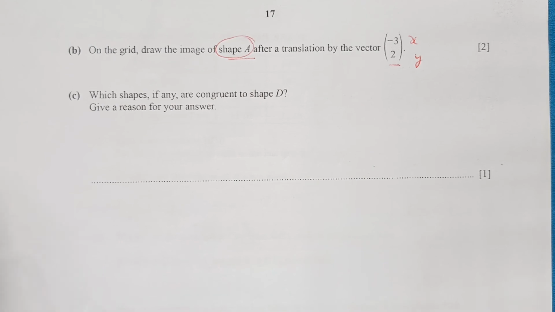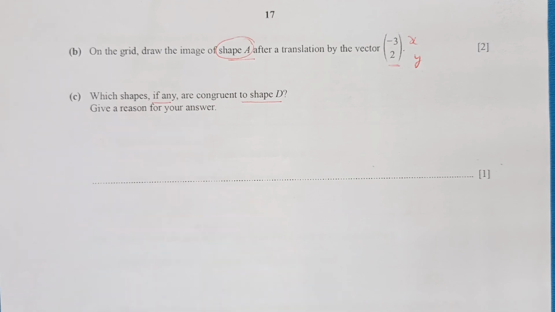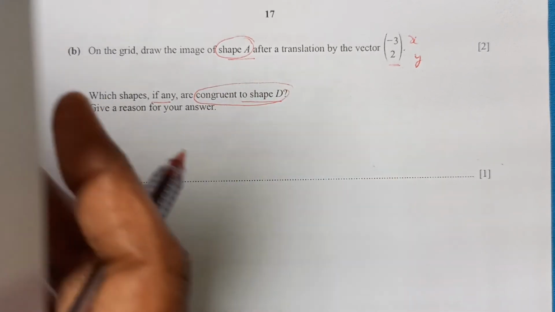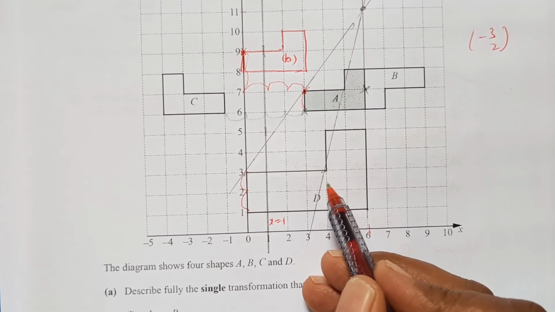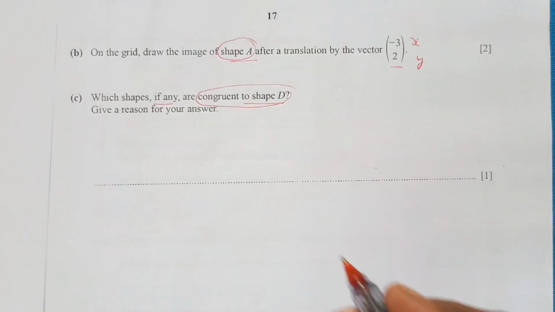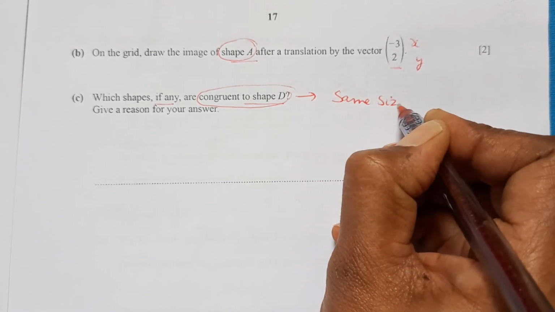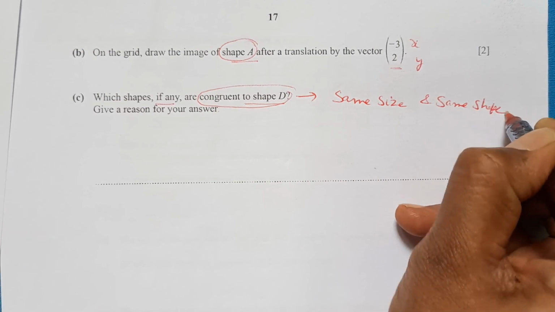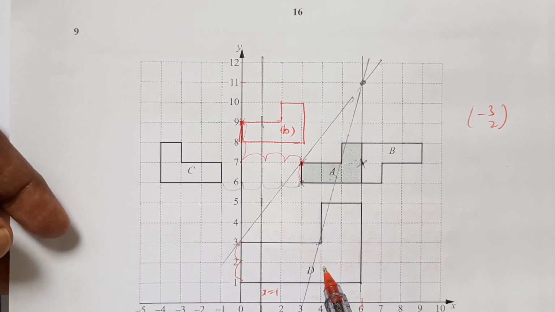Part C. Which shape, if any, are congruent to shape D? Give your answer. Give a reason for your answer. We are looking for a shape which is congruent to D. D is a bigger shape. Congruent shapes are the shapes which have the same size and shape. If you look around here, we do not have any shape of the same size.